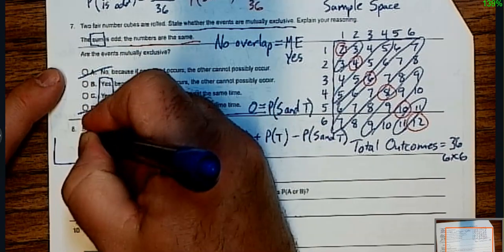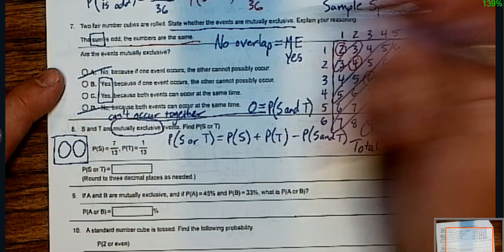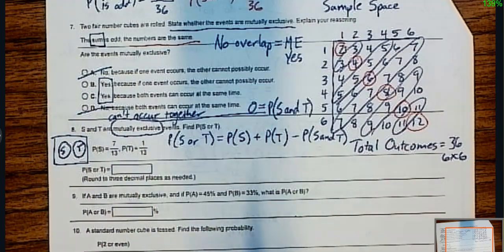Okay, so imagine a Venn diagram that looks like this. You see how event S and event T don't overlap at all? That means they are mutually exclusive.